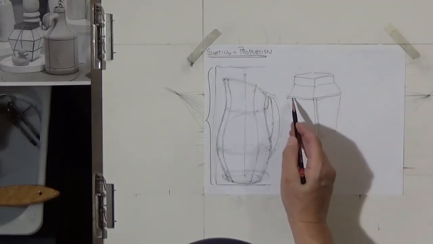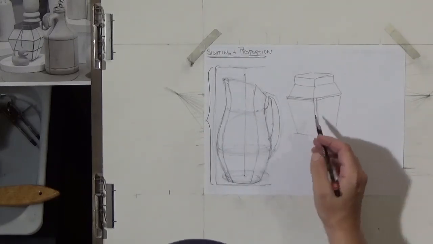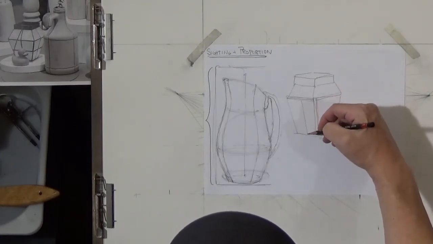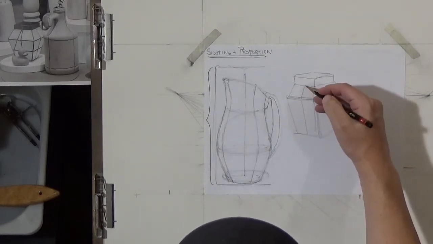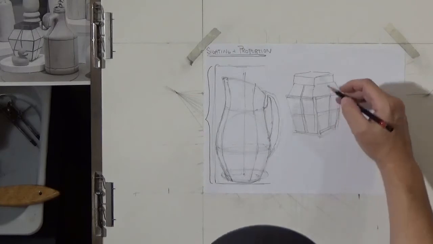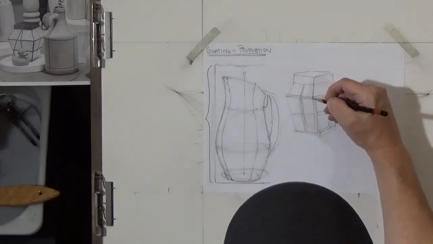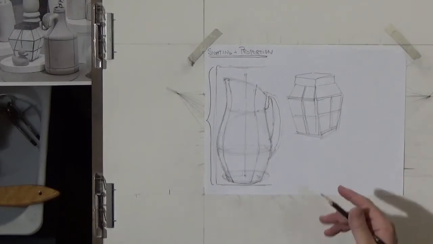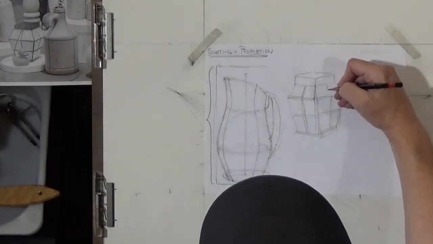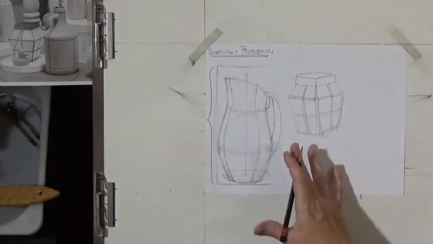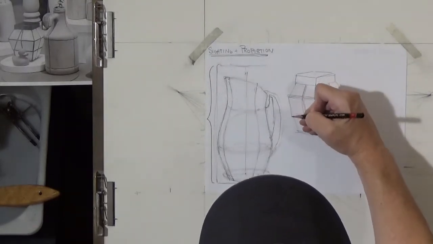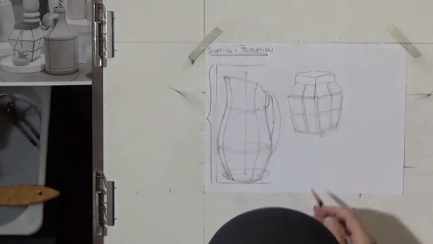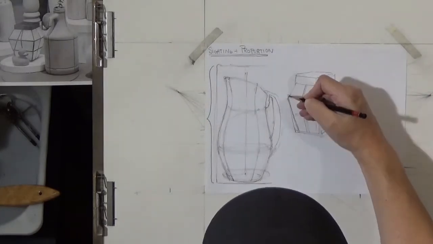This lantern is a good example of something that has a map line or that has surface mapping already built in. So when I have an object that has a lot of map lines already embedded in its form, I don't necessarily need to add more surface mapping to it in a drawing.